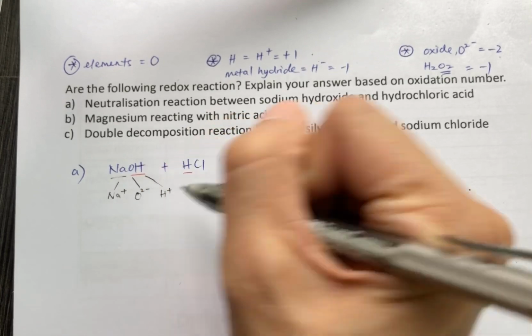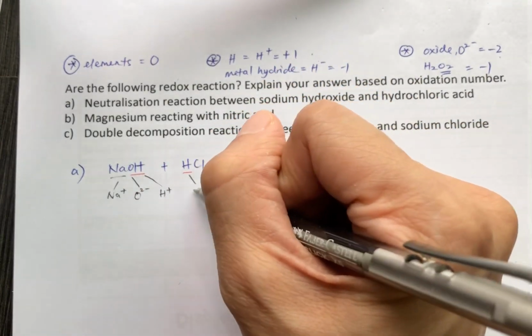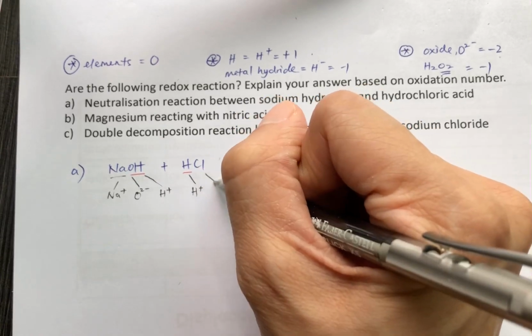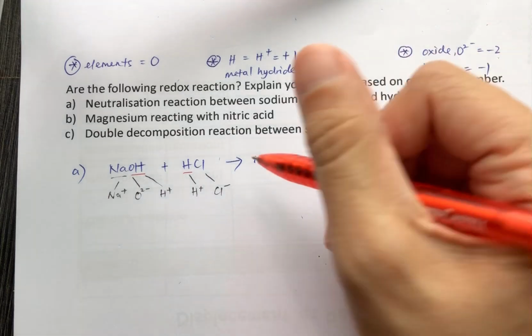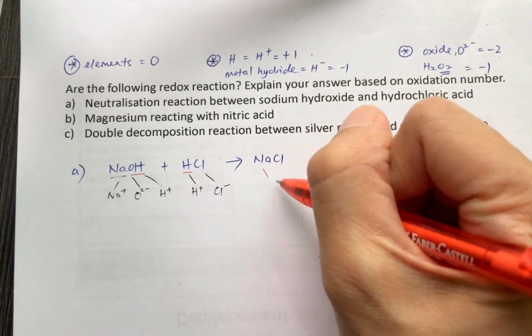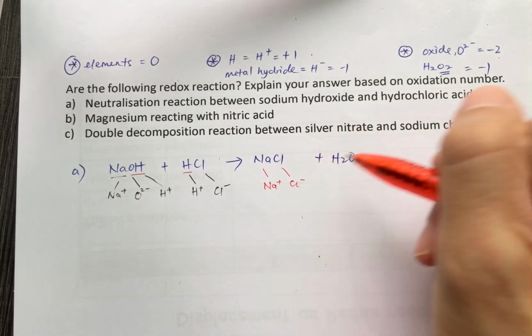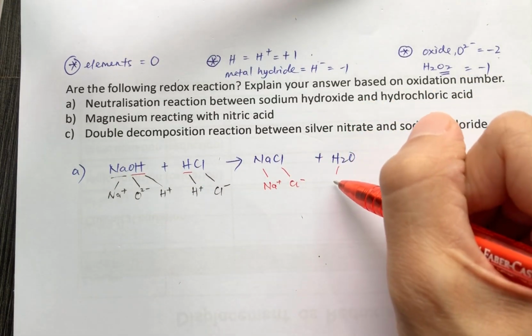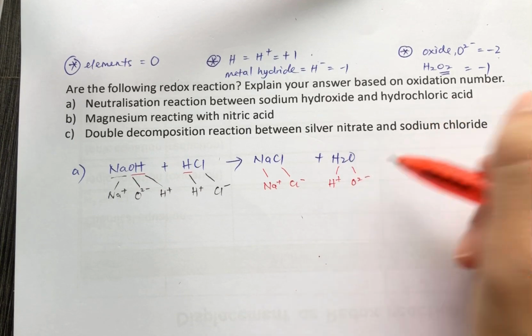Hydrogen is H+, and for this case, hydrogen in a compound again, H+. Cl in a compound is minus. Next, I'm going to look at Na in a compound, Na+. Cl in a compound, Cl-. H in a compound, H+. O in a compound, O2-.